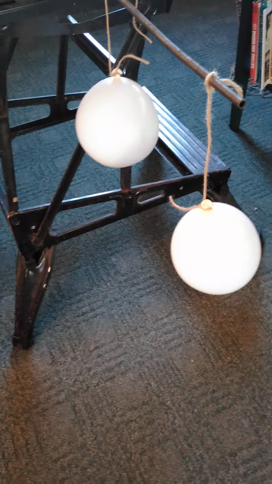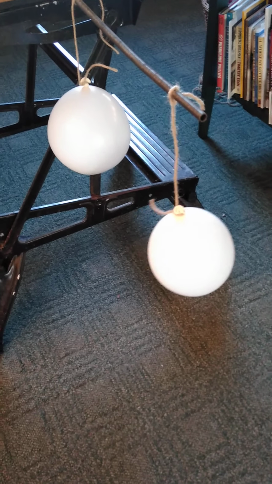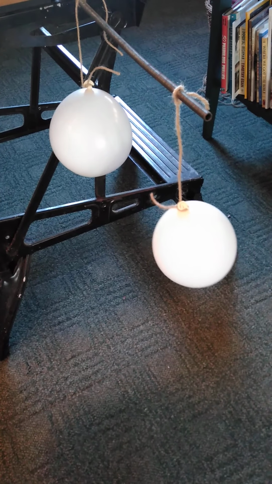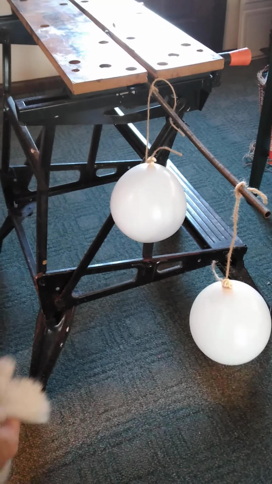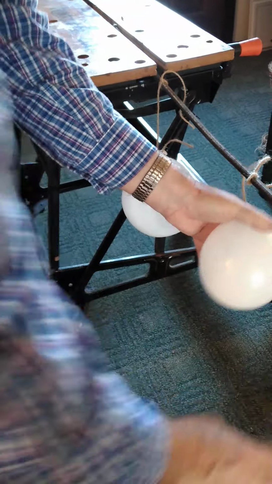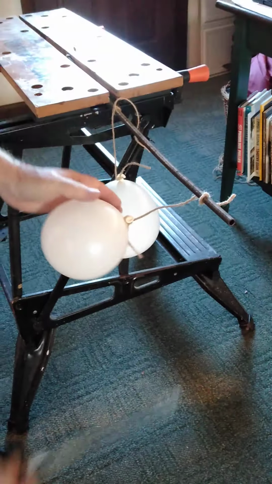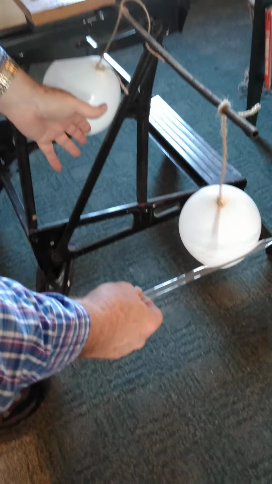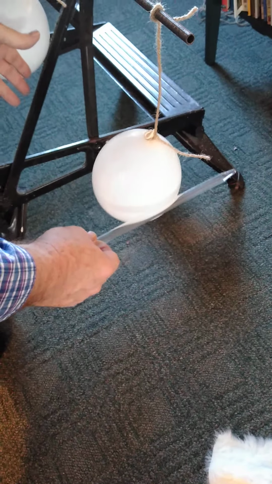Then we're going to rub the balloon with fur, and we're going to get a glass rod and rub it with silk. So I'm rubbing the glass rod with silk, and we're rubbing the balloon with fur. We're going to see what happens. Here's an attraction. So it's pulling it towards it.